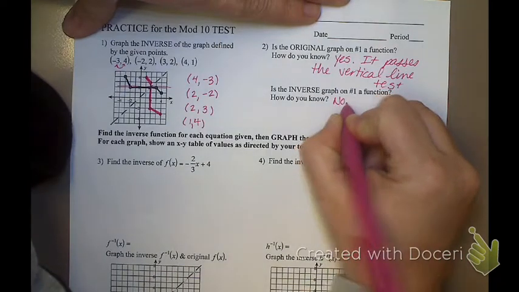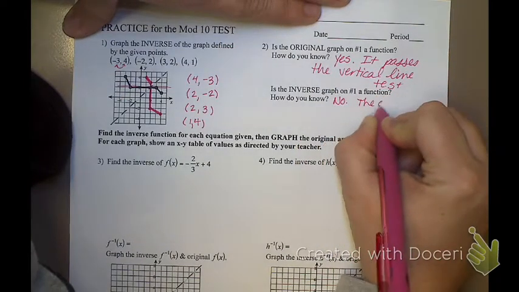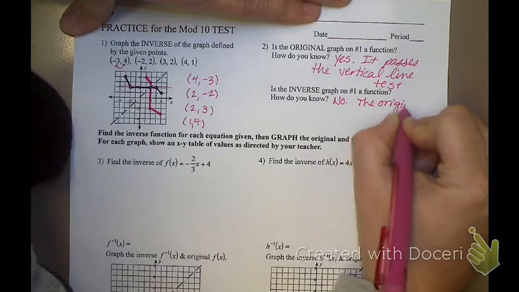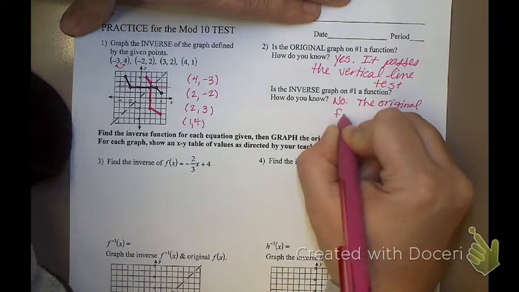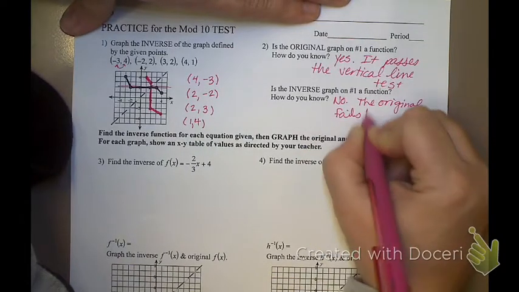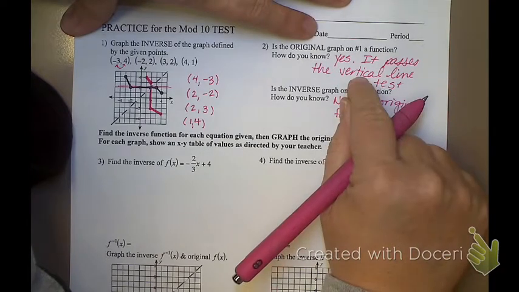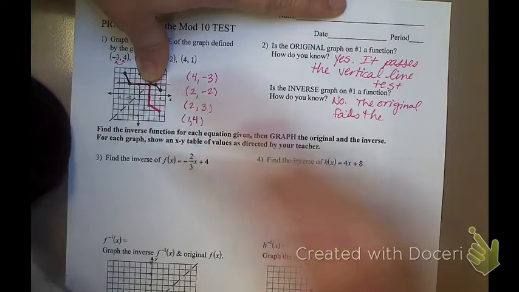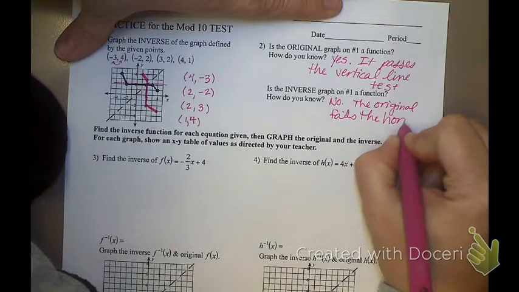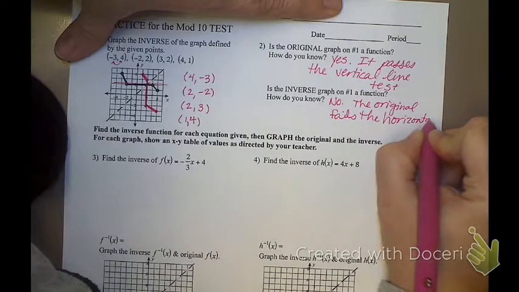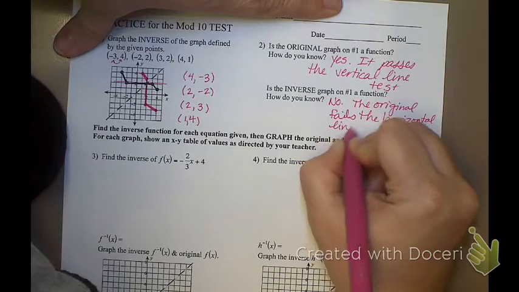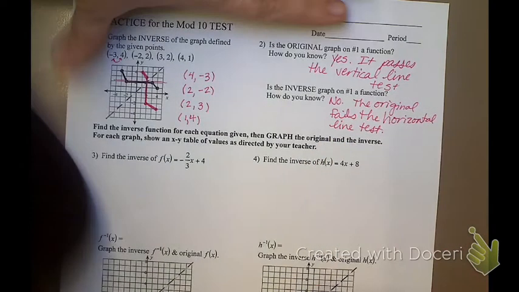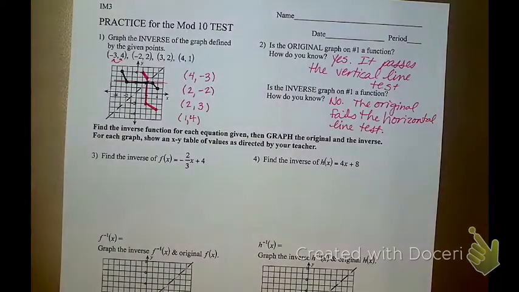No. And the reason is the original graph fails the horizontal line test, not the vertical line test, because that's what we did to check if the original one was a function. Okay, so that's my reasoning there.